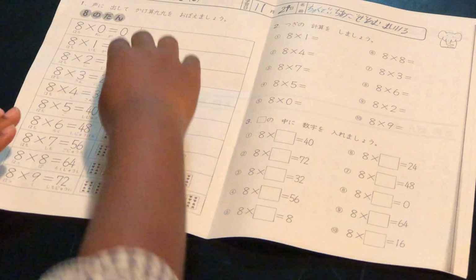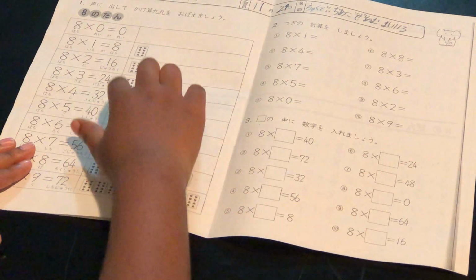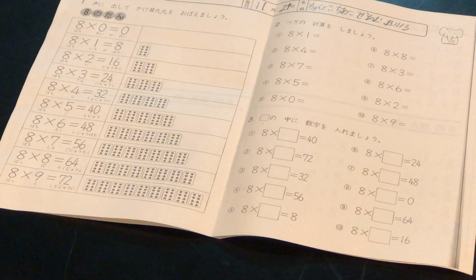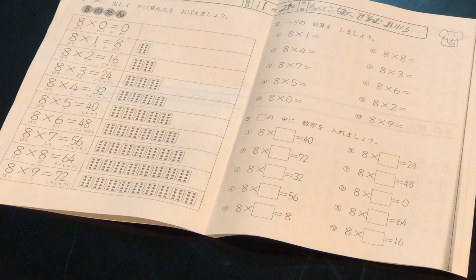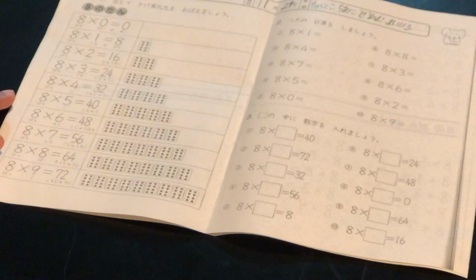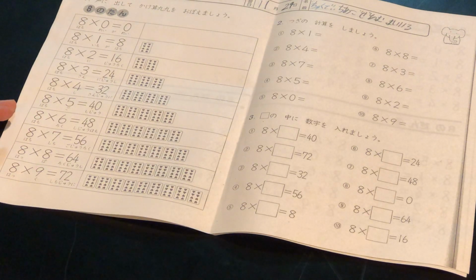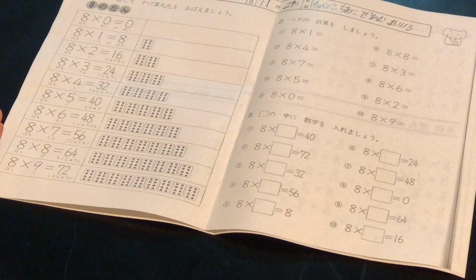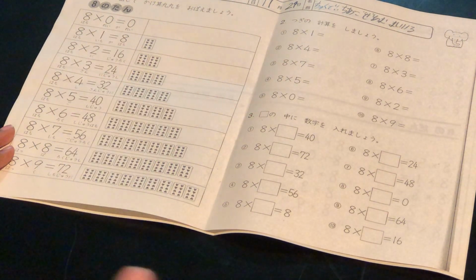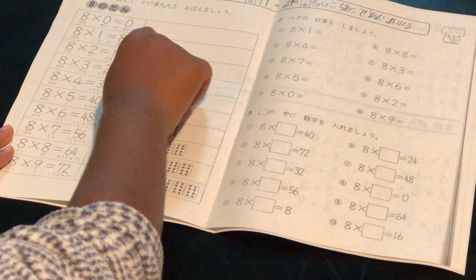And here is the meaning part. You see all these hearts? Those are all 8. So let's say it from 8 times 0 to 8 times 9. 8 times 0 is 0. Say it with me. It means 8 in no places because it's 8 times 0. And 0 means nothing. 8 times 1 is 8. Say it. It means 8 in one place. See it here?